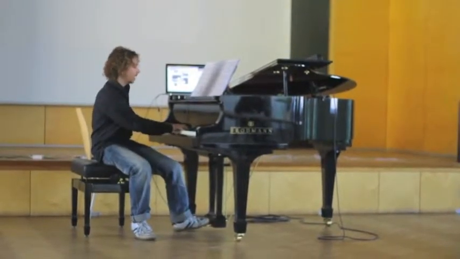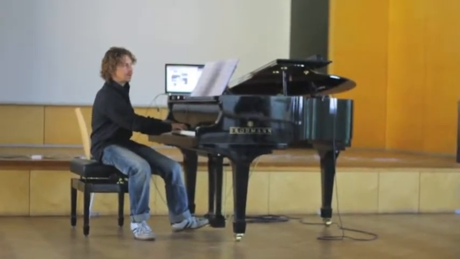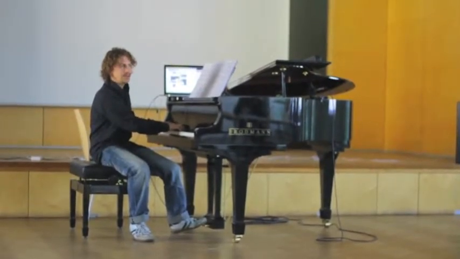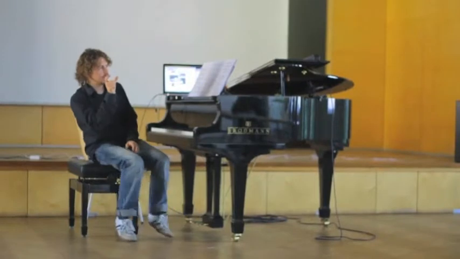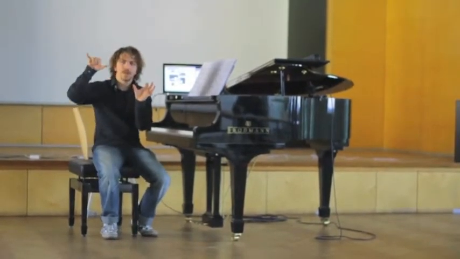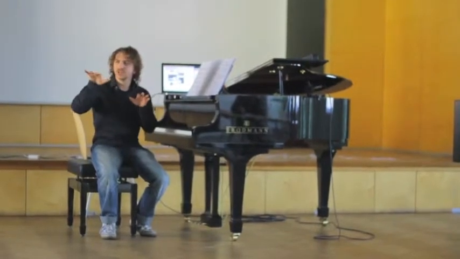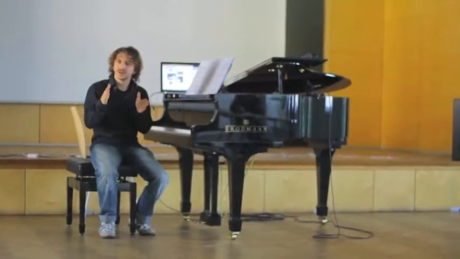If you have the beginning here, these notes, which are very far away from the A, sound a little bit like bells, because the harmonic spectrum of these notes changes. So that it's not any more logical.